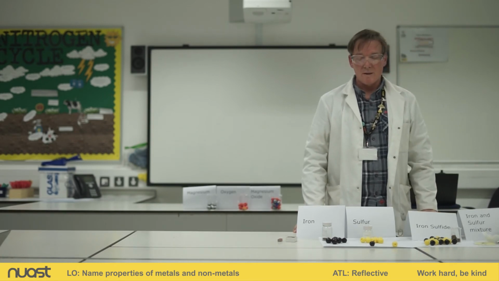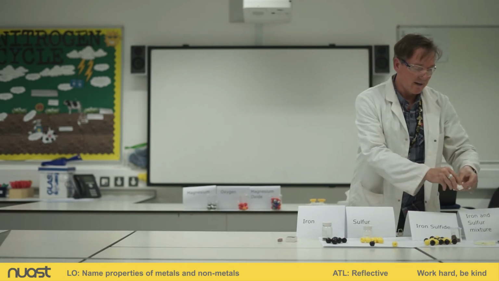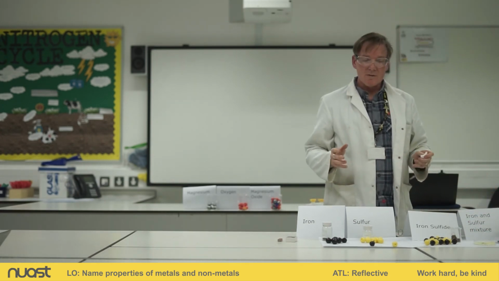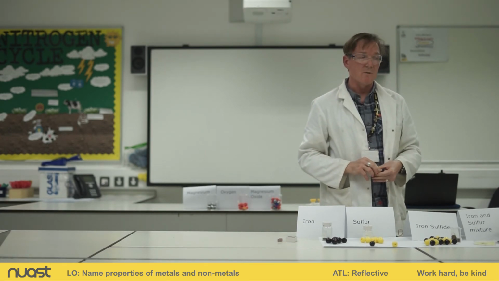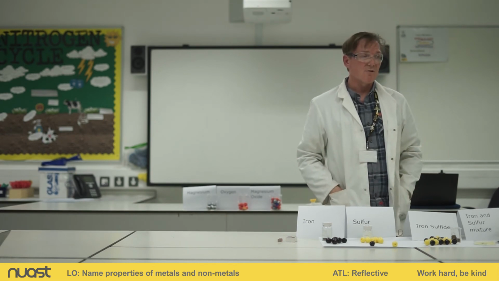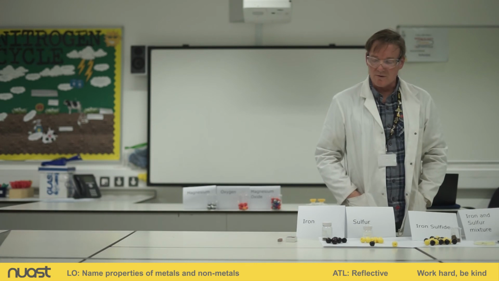So I hope that helps you understand the differences between compounds, mixtures and elements, okay? In a compound it's hard to separate the individual atoms or elements. In a mixture, it's easier to separate. And in this example, you can see a magnet was used to separate the iron from the sulfur in an iron and sulfur mixture. There are other methods of separating mixtures which you need to know about, and please look at the later videos.